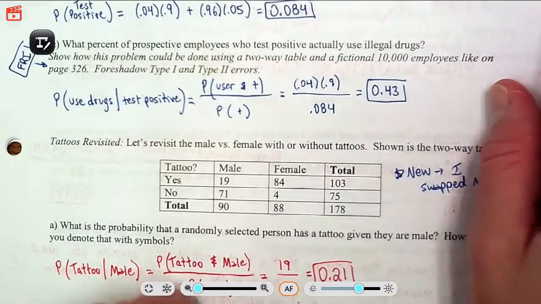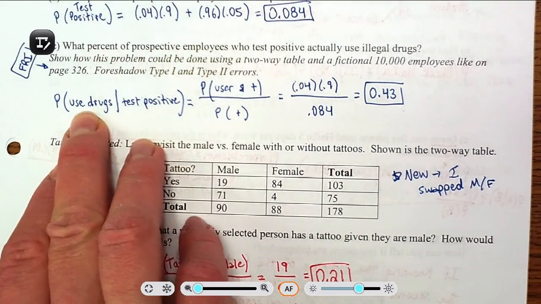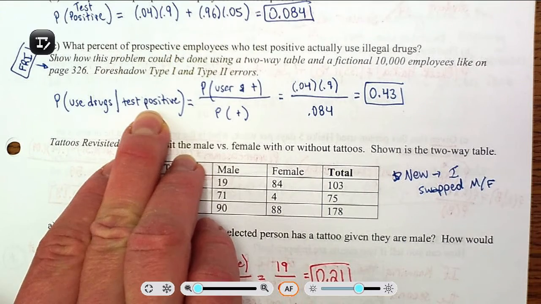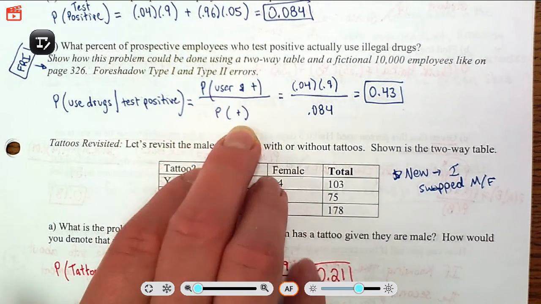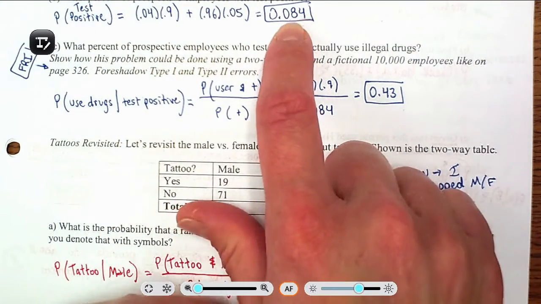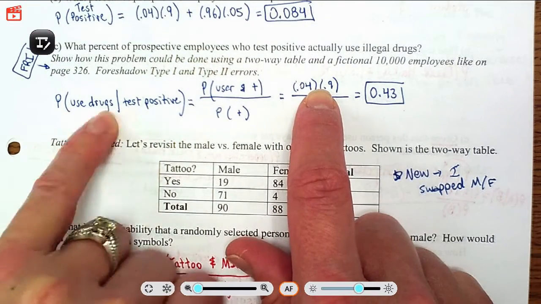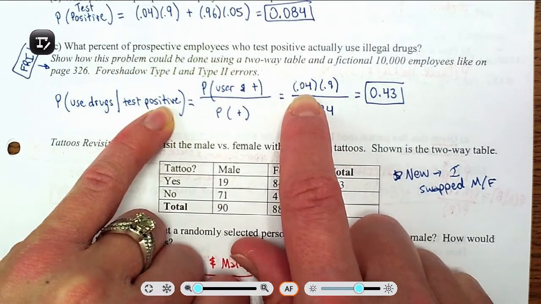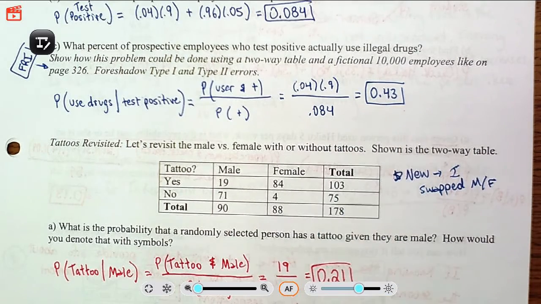What percent of prospective employees who test positive actually use illegal drugs? The probability they use drugs given a positive test is the probability they are a user and positive over all the people that are positive. So we have the probability that they're positive, and we now want to know the probability they actually use drugs given they have a positive result. So we get 0.43. So given a positive result, there's really only less than half of those that actually use drugs. So this is a pretty bad test.